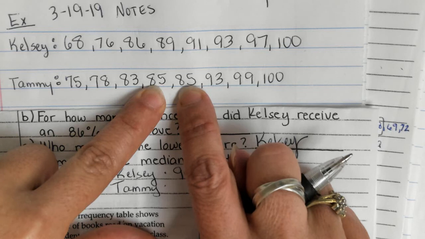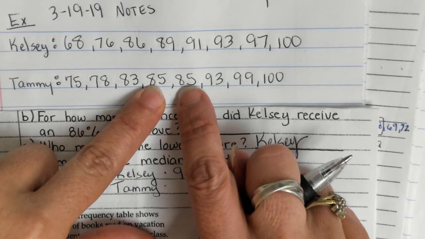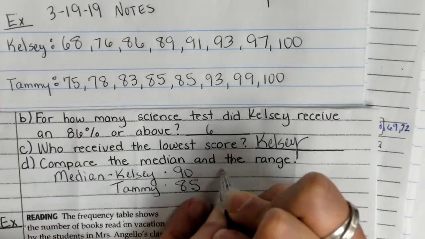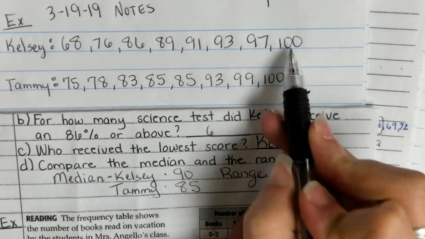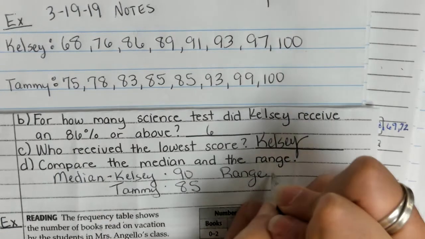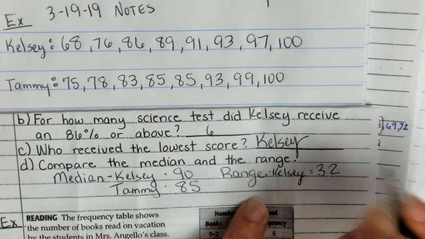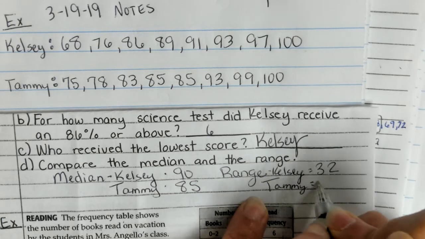Guys, if you're waiting on me, you're going to be lost when it comes to the test on Thursday. Where's the median? 85. Okay. Then we need the range. Biggest minus smallest. 100 minus 68 for Kelsey. 32. And Tammy? 25.